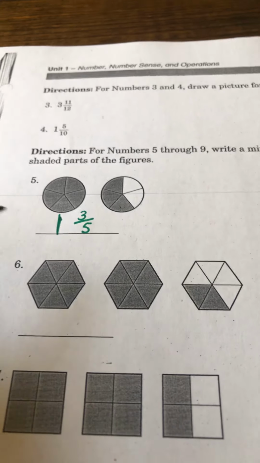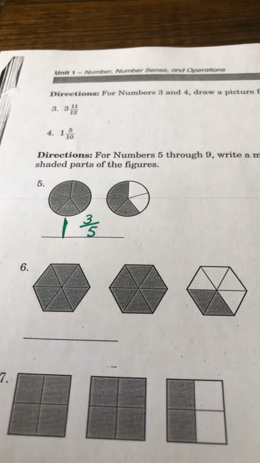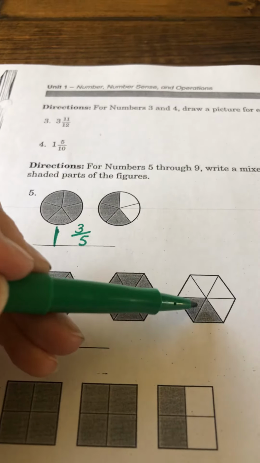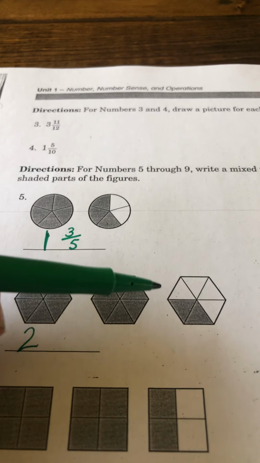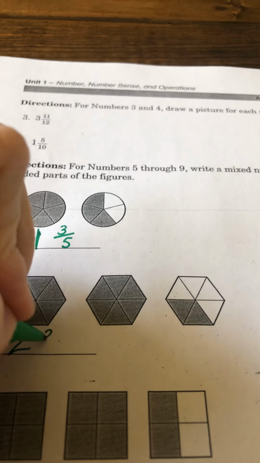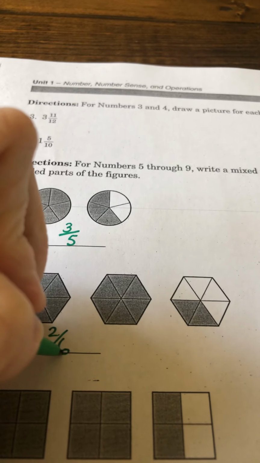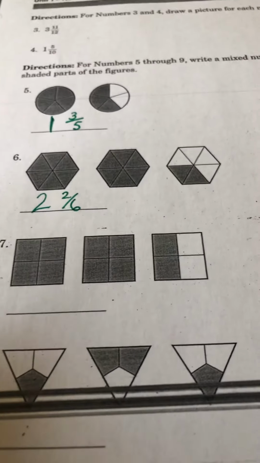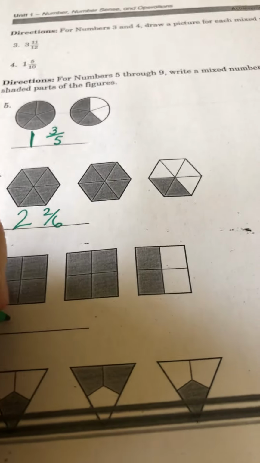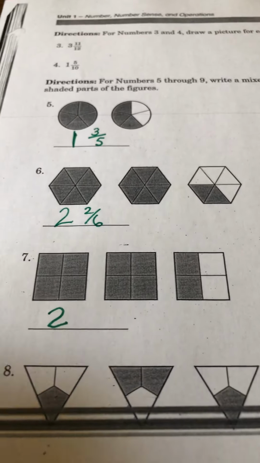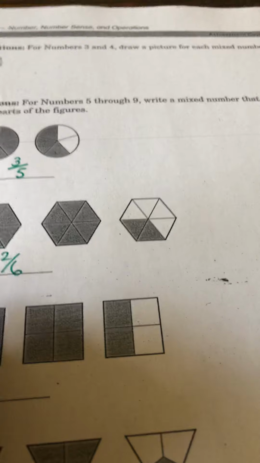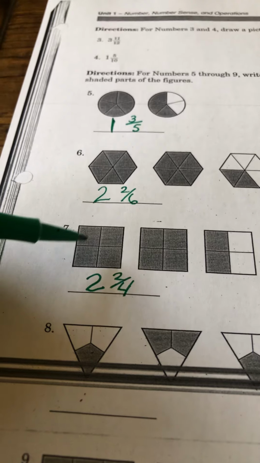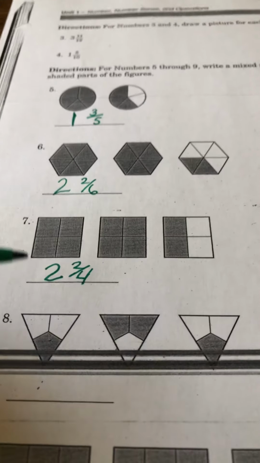Looking at number 6, I have 2 whole figures that are shaded. That's going to be my whole number. And then my third picture that's not completely shaded in will be my fraction. So that's going to be 2 out of 6. So that's 2 and 2/6. Let's look at the next question. I have 2 whole shaded, and then my third picture has 2 out of 4 shaded. So there's my mixed number, 2 whole and 2/4.